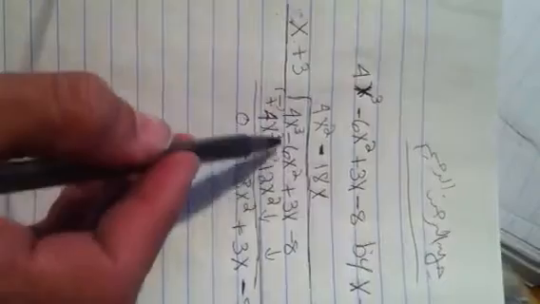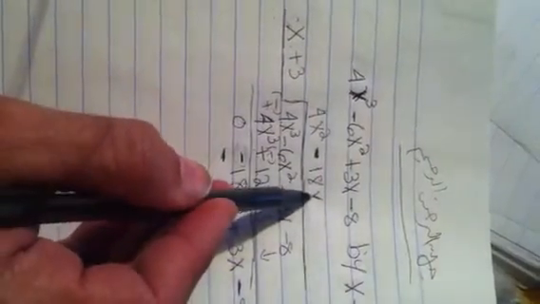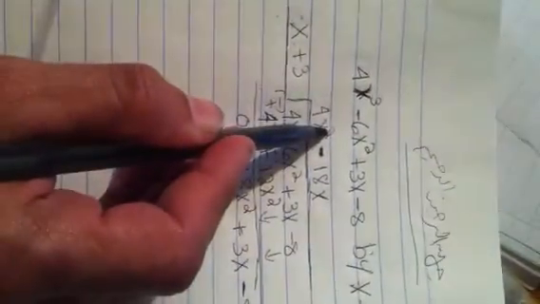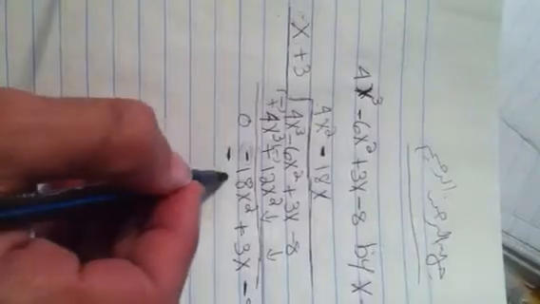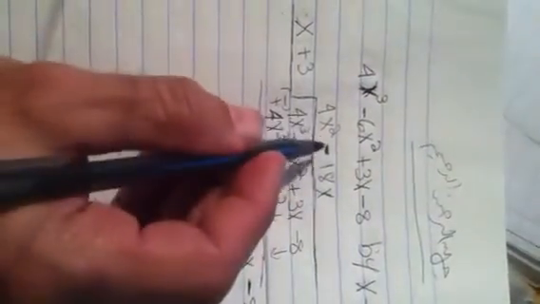So we need 18x. This time we didn't need cube, so we have to take the x only, not the x squared, because x squared times x is x cubed. So 18x times x is 18x squared. And negative times positive is negative.